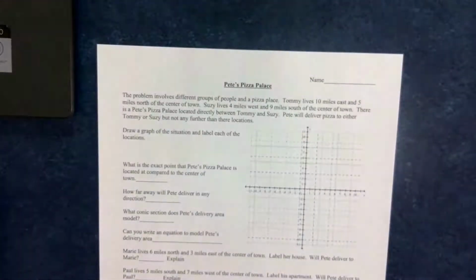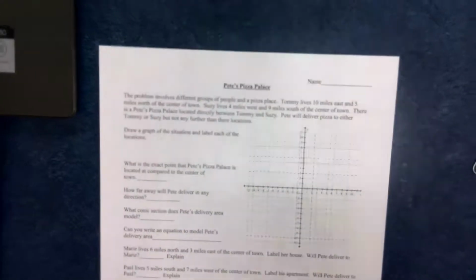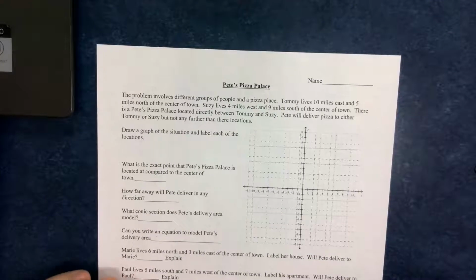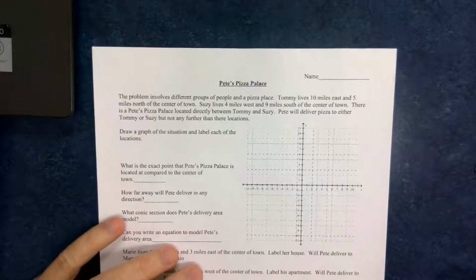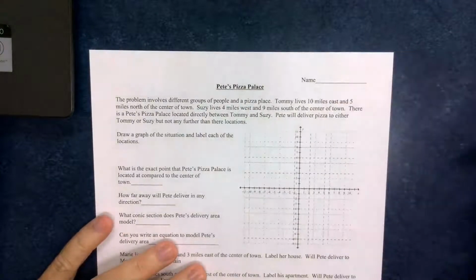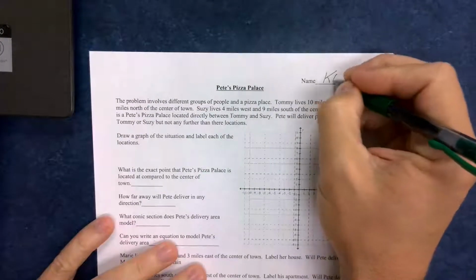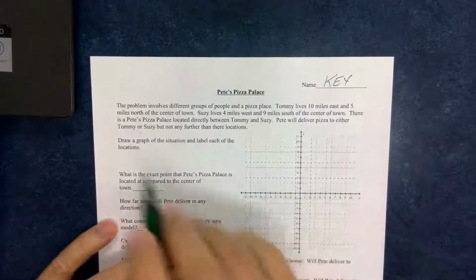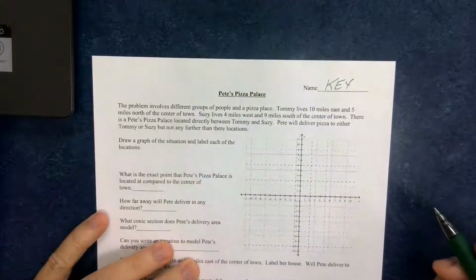I'm going to give you a solution set for this Pizza Palace thing. Hopefully you'll be able to follow through on all of this if we weren't able to cover it in the Google Meet. So we're going to call this the key. It says the problem involves different groups of people in a pizza place.